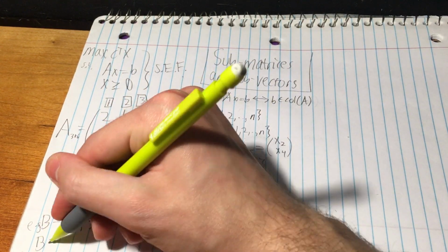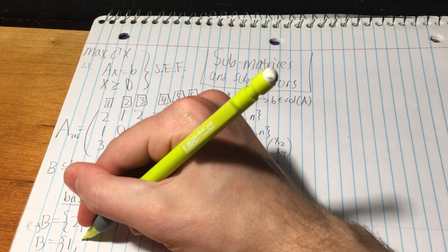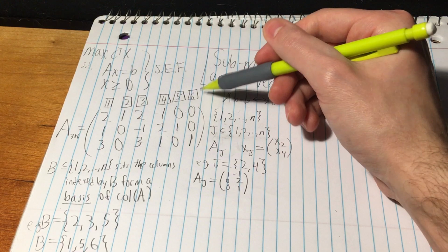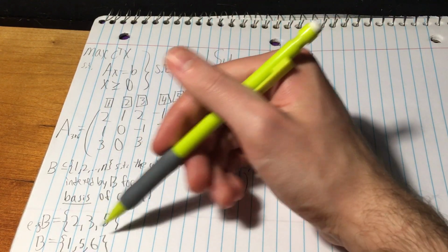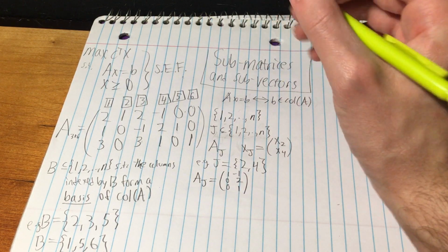Okay, one other example. How about 1, 5, and 6? Just so you can see that there are many possibilities here. 1, 5, and 6. Again, for similar reasoning as before, it's very obvious that this is also a basis of the column space of A.